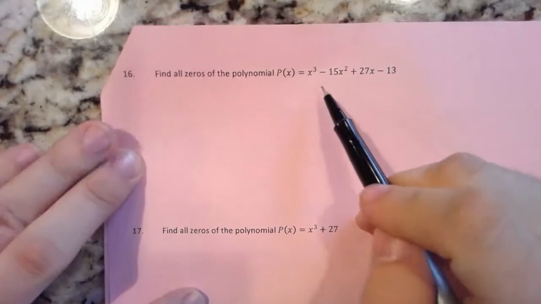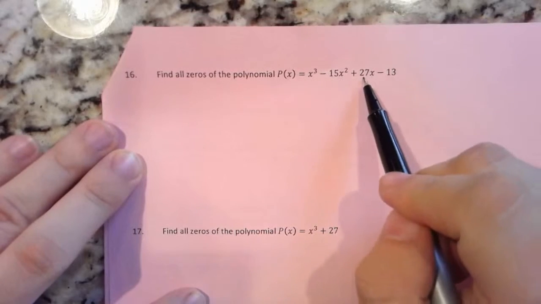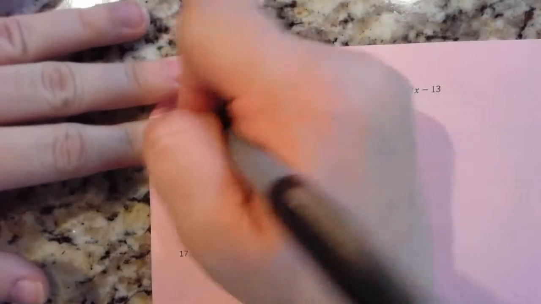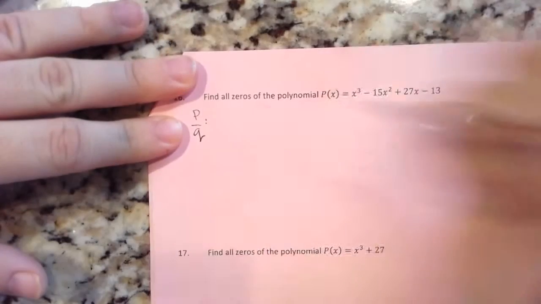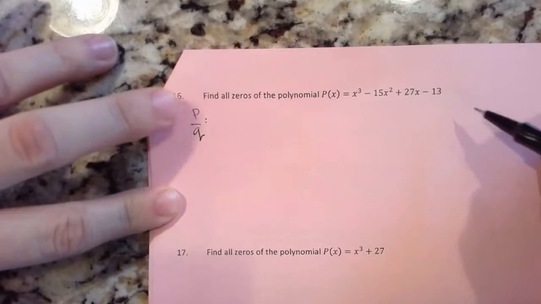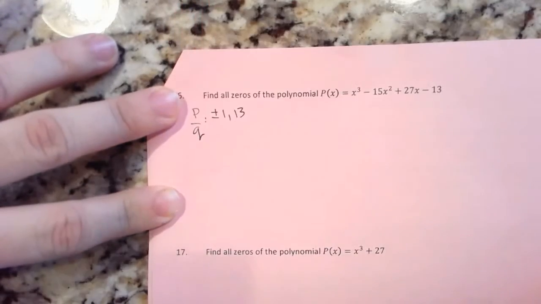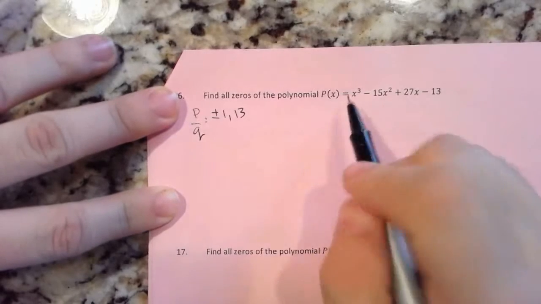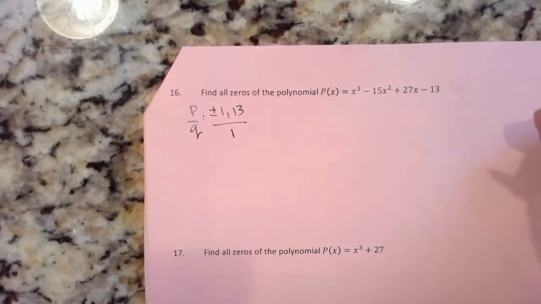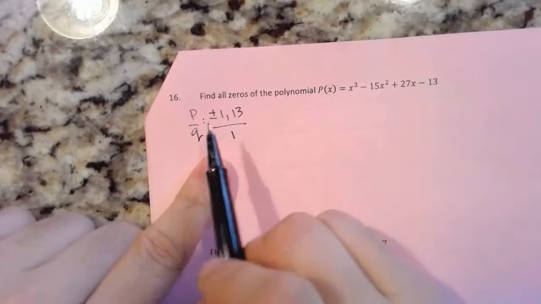I'll first start by looking to see if I could factor by grouping. It doesn't look like I can because this isn't going to pull anything out. So then I'm going to start by listing my possibilities. P is this last number, 13, so 1 and 13 go into that. Q is just 1. I'm not really formally listing these possibilities. This is just for me so I know what to try when I do the synthetic division.